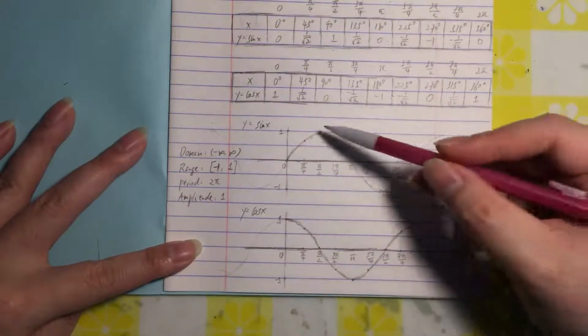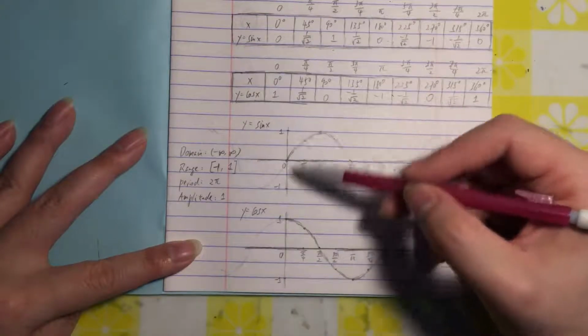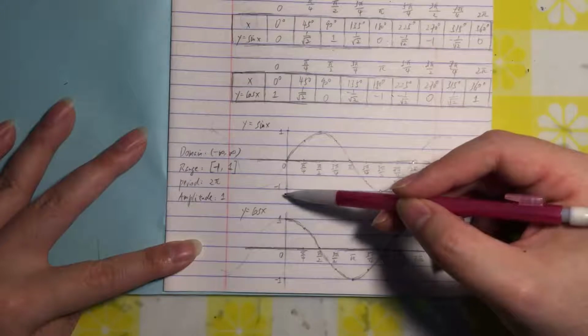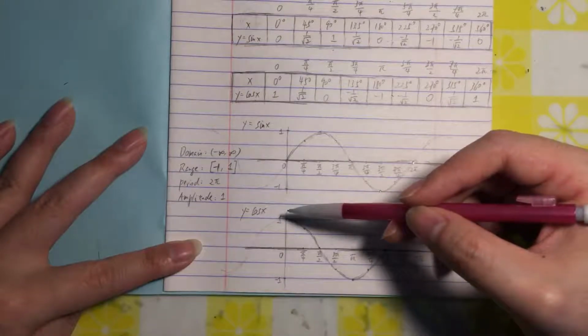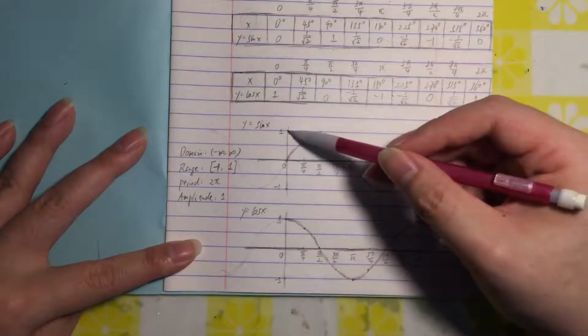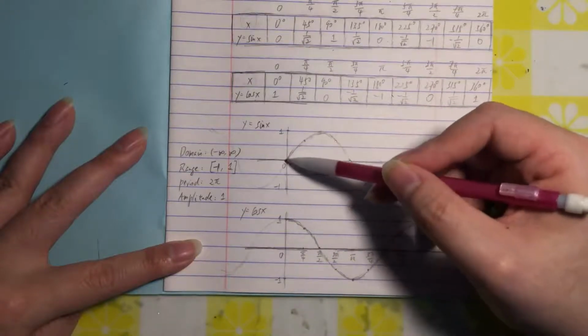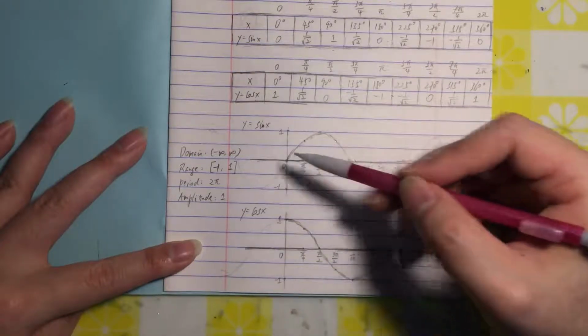We know that the range is from -1 to 1, so that's the maximum and that's the minimum. Half the distance is from 0 to 1. That's the amplitude. Amplitude here is 1.